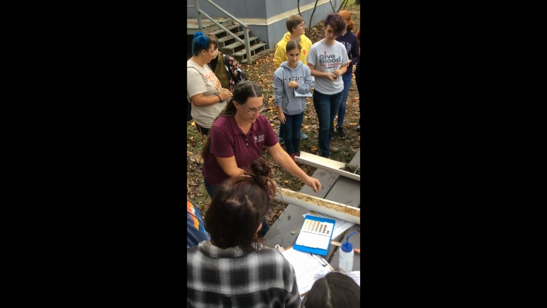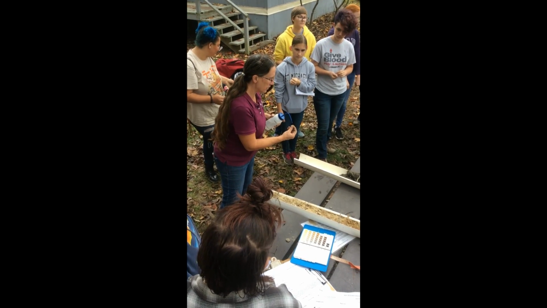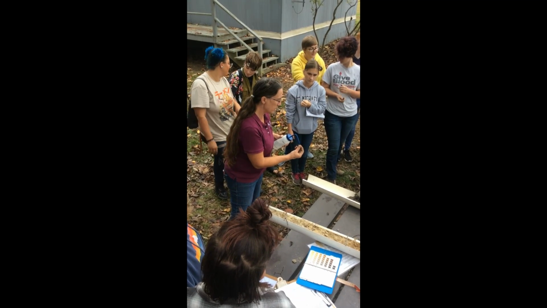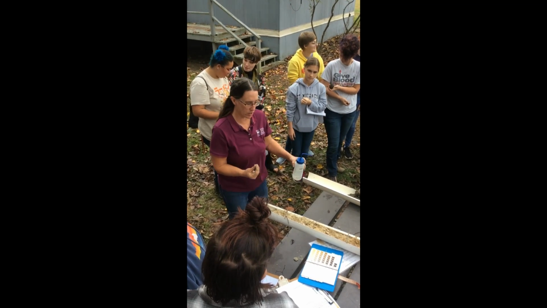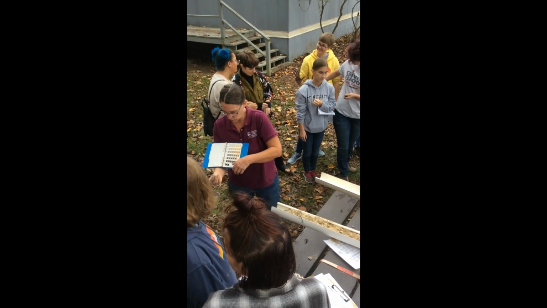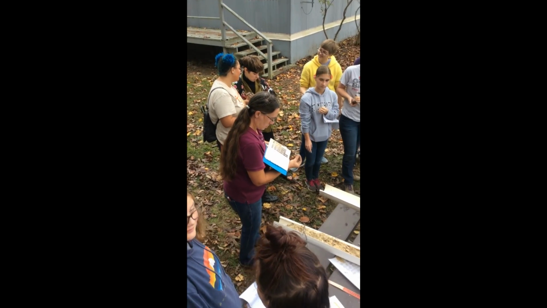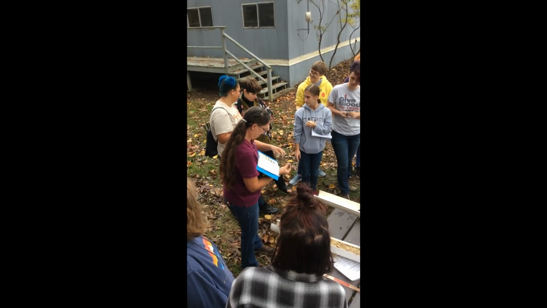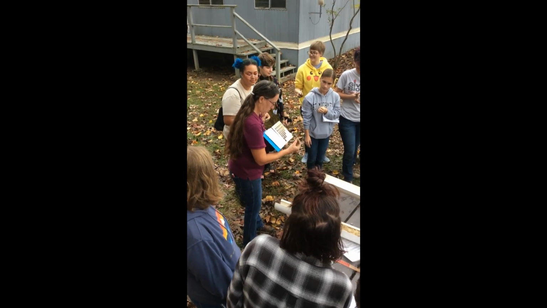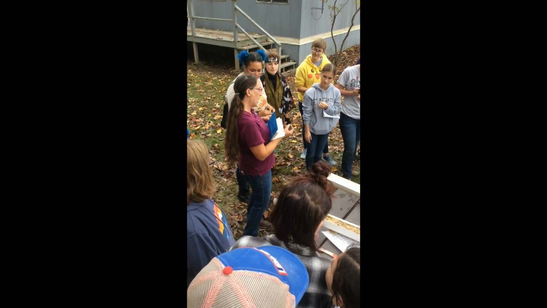Ooh, look at that. I usually get it a little bit moist. Because I live in a moist climate, I do my soil colors on moist soil. So, is this a 2 chroma? Let's see. And I think my answer is going to be yes.